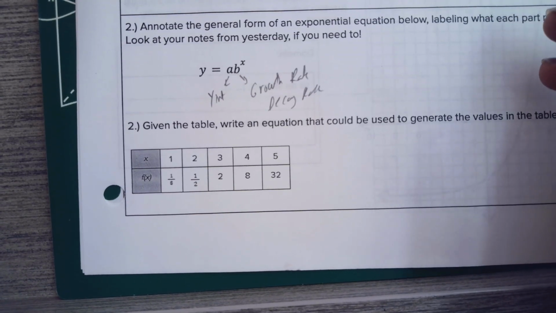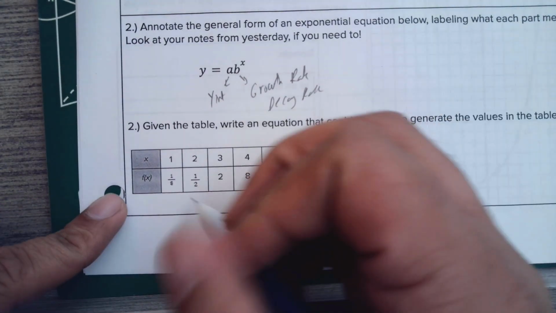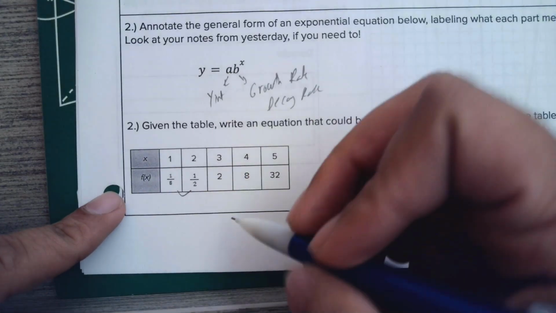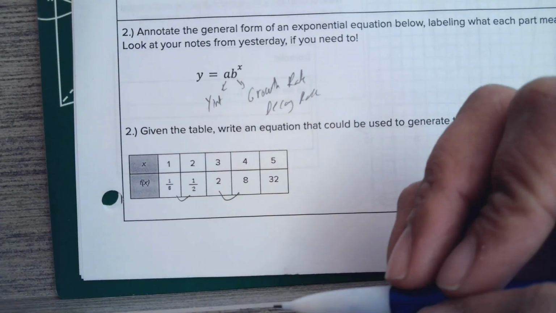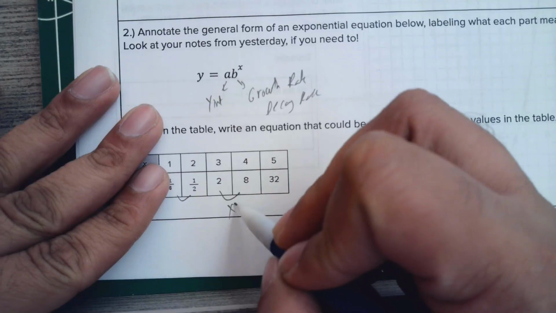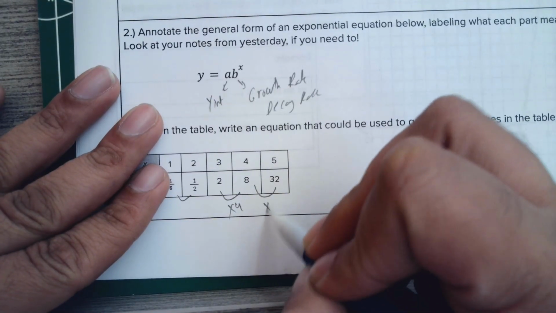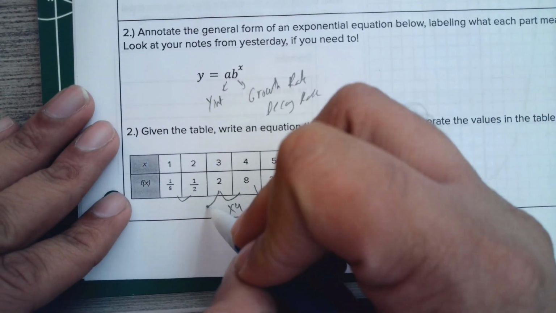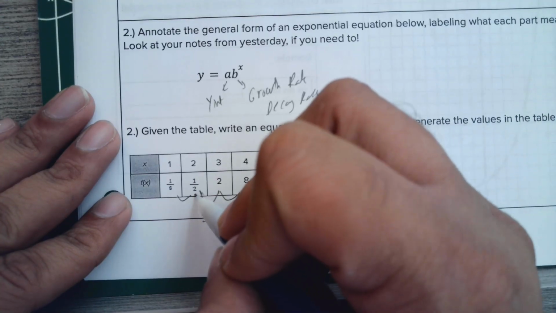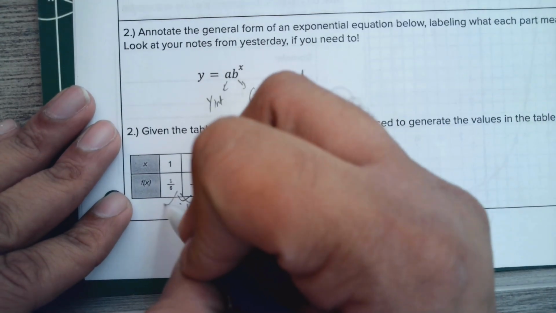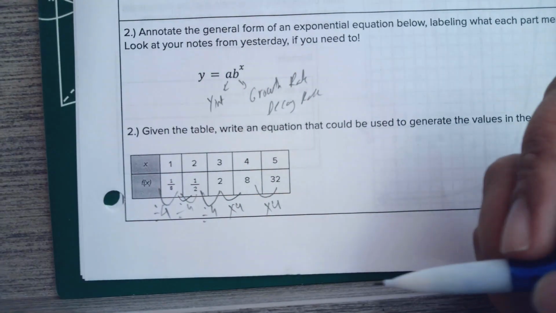We are given 1, 2, 3, 4, and 5. Let's figure out a pattern. As I'm going right, what is happening? I would say 2 becomes 8 when you times 4. 8 becomes 32 when you times 4 as well. That means if I'm going left, I will be dividing by 4. What would that look like?